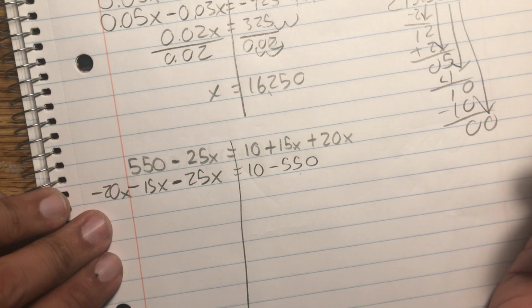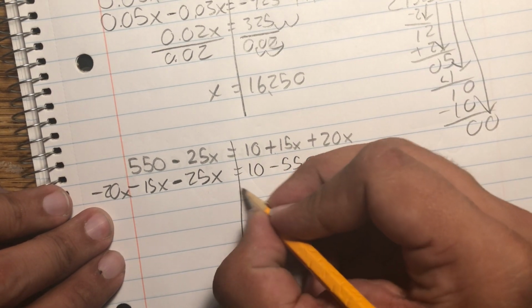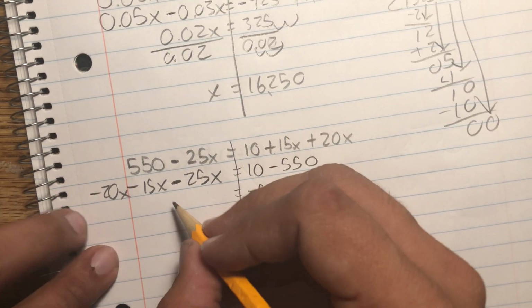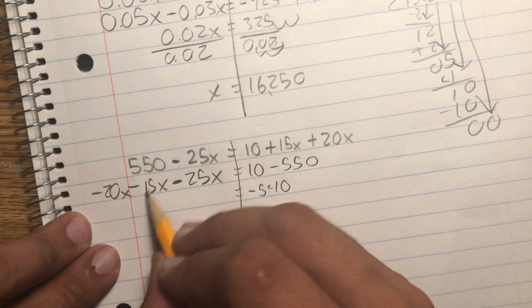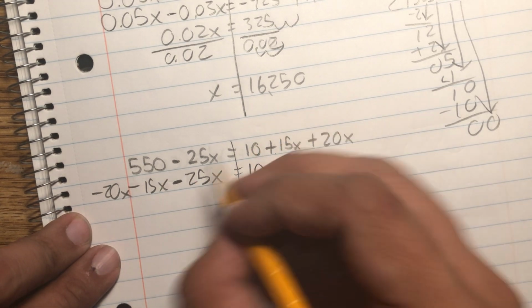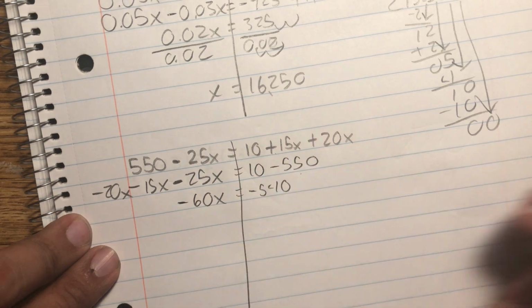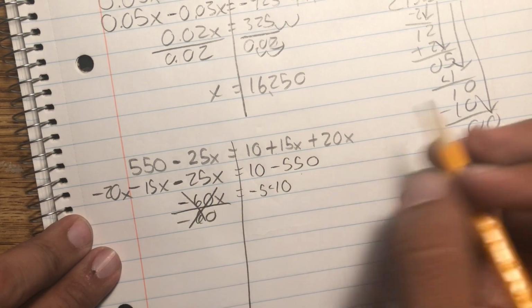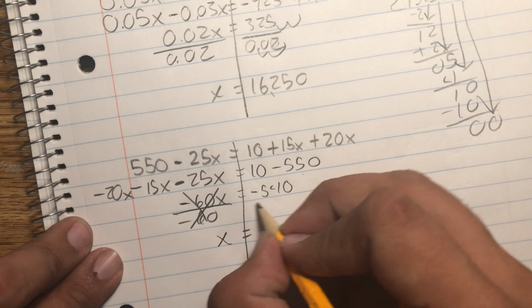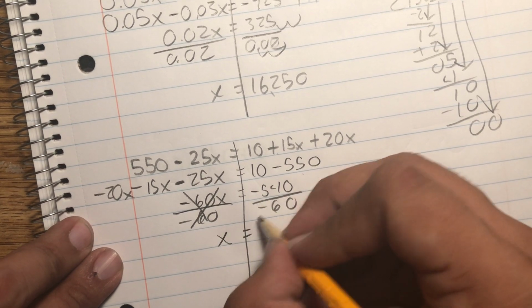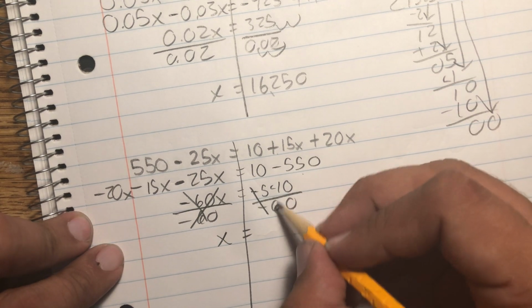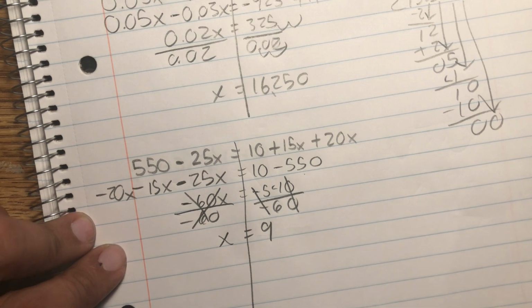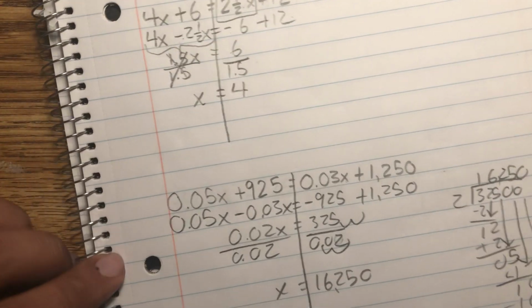And now I have all my things. Okay, this is going to become negative 540. This one's going to become negative 35, negative 45, negative 55, negative 60. Negative 60x divided by negative 60 because they're multiplying. I'm going to cancel out. Now I'm left with x by itself. Divide by negative 60. Negative divided by negative makes a positive. Then 54 divided by 6 is 9. So x equals 9. There we go.